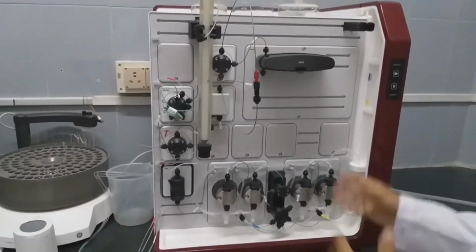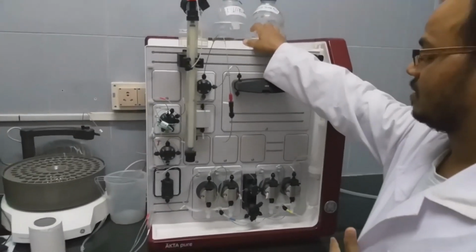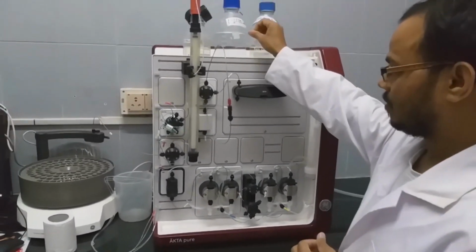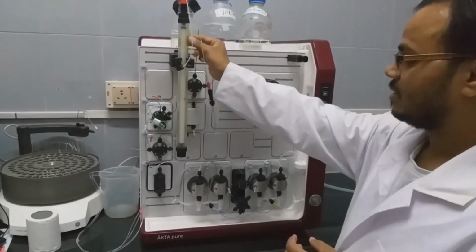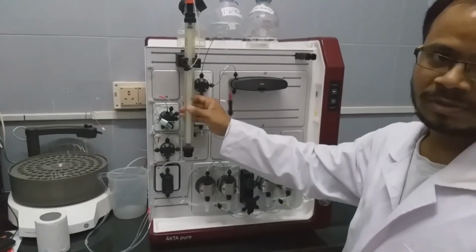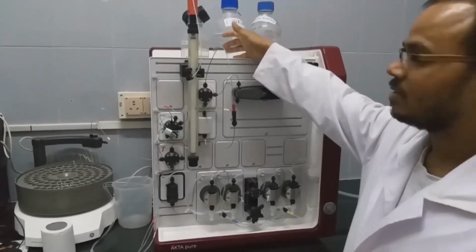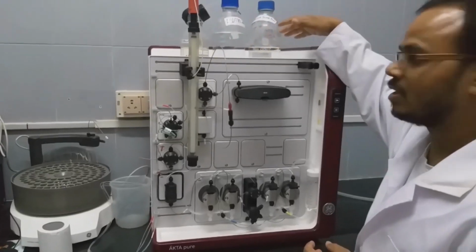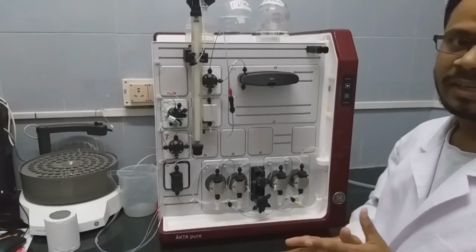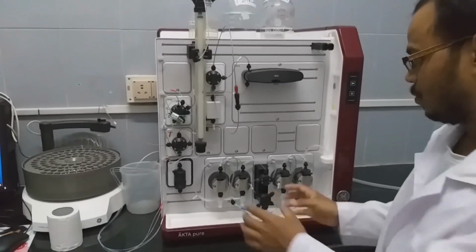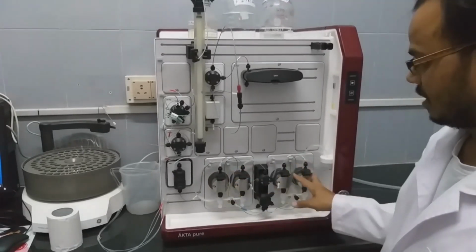So this system contains this stationary phase. This is the column. This is the mobile phase, that means buffers. This is the area where we will keep all the buffers. So it starts with the pumps actually. These two are pumps, pump one and pump two, these two sets.